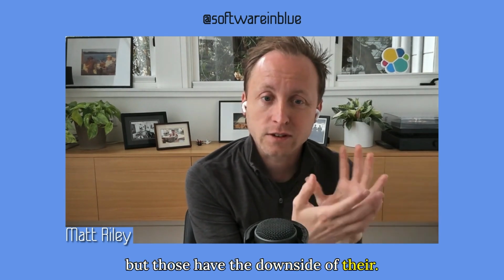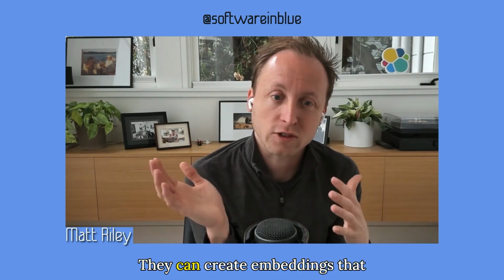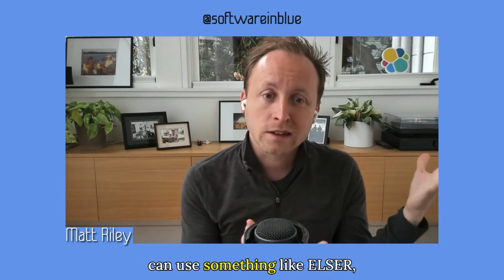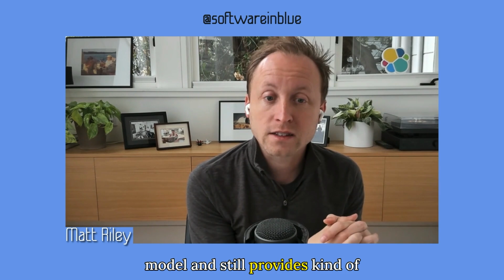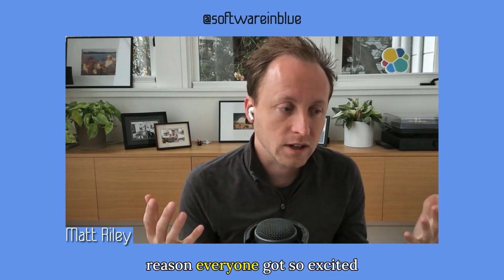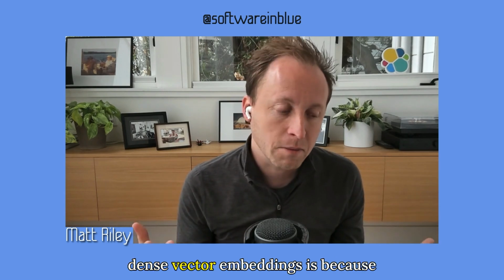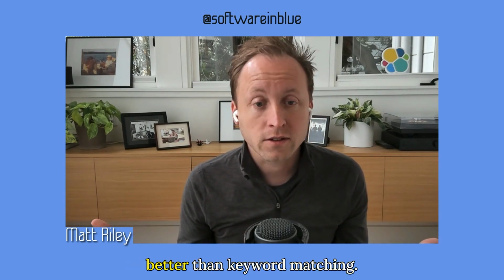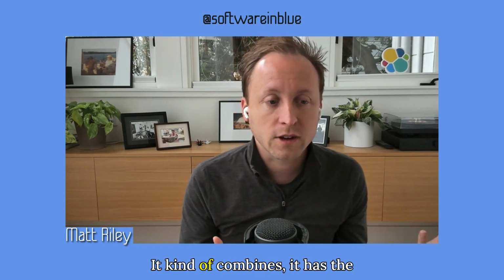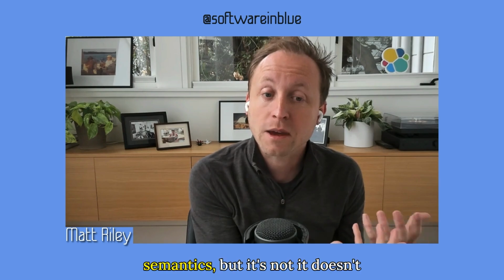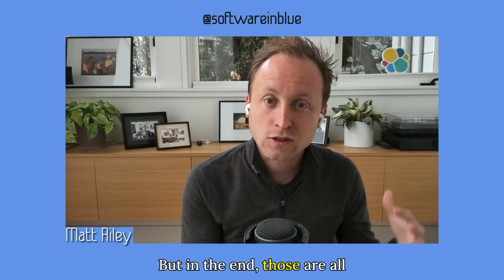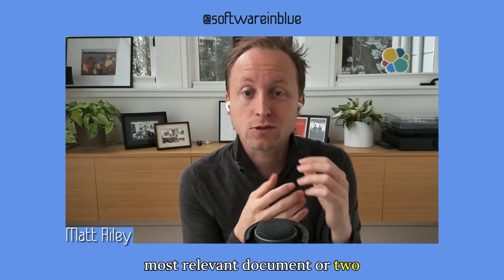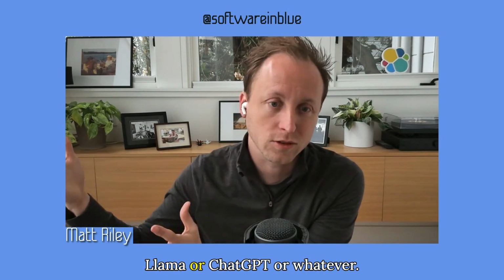But those have the downside that if they're not trained on the same data you're embedding, they can create embeddings that don't really work. Or you can use something like ELSA, which is meant to be an out-of-domain retrieval model and still provides the promise of why everyone got so excited about vector databases and dense vector embeddings: they can understand semantics better than keyword matching. So it has the capabilities of understanding semantics, but it doesn't have to be trained on a specific corpus or vocabulary of data in the same way. But in the end, those are all three ways of just finding the most relevant document or two to pass along to something like Llama or ChatGPT or whatever.